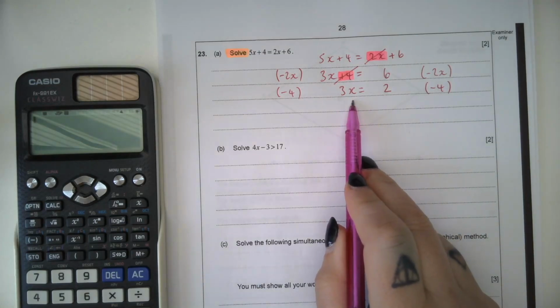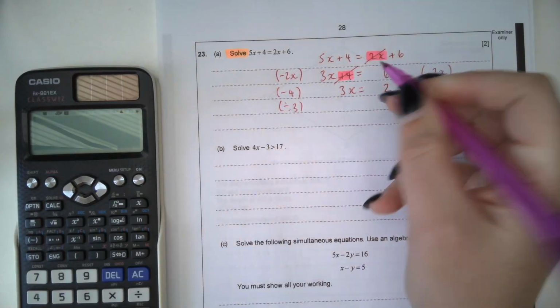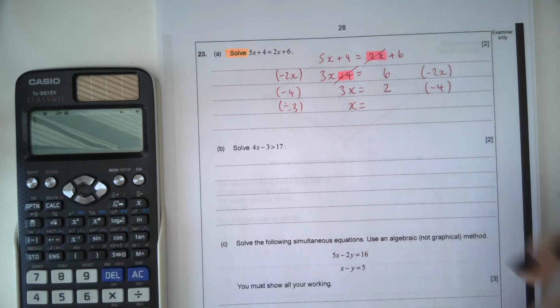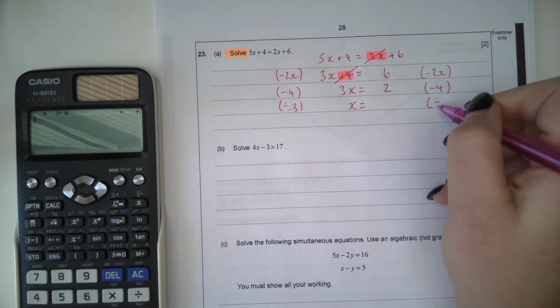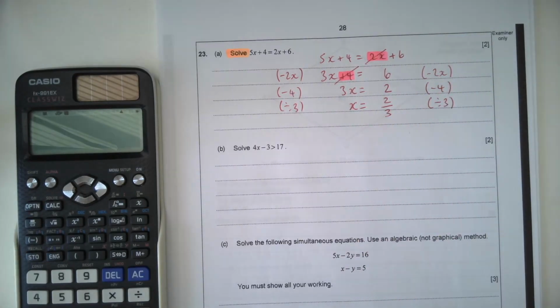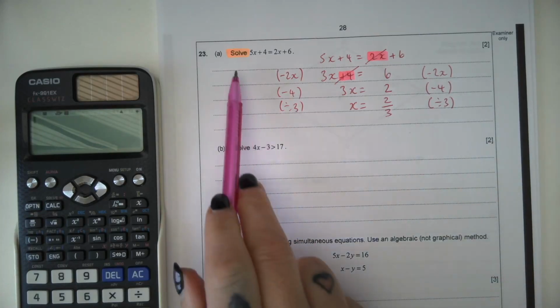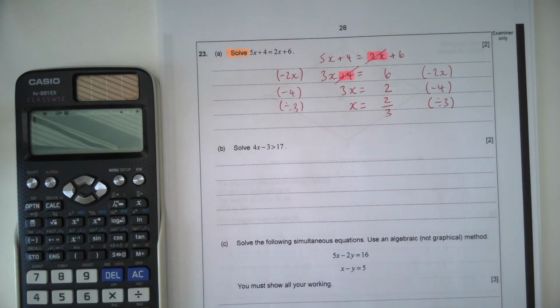Now we have a 1-step equation. This is 3 multiplied by x. The opposite of multiplying by 3 would be to divide by 3. So 3x divided by 3 gives us x on its own, isolated. We've got to do the same to the right-hand side. So 2 divided by 3. I'm just going to write as a fraction, 2 over 3. I don't need to write it in any other way. It's not asked for as a decimal or anything. So that's my final answer.